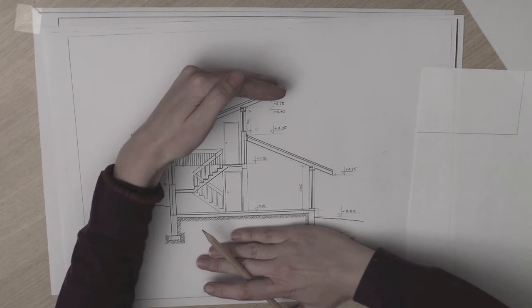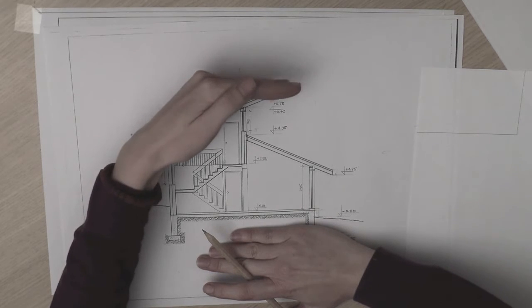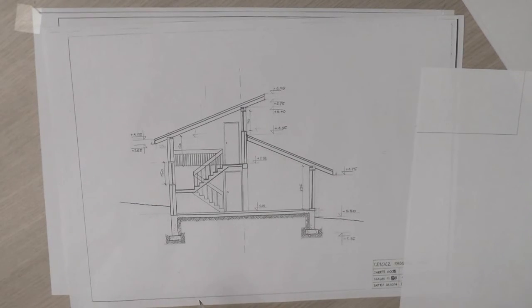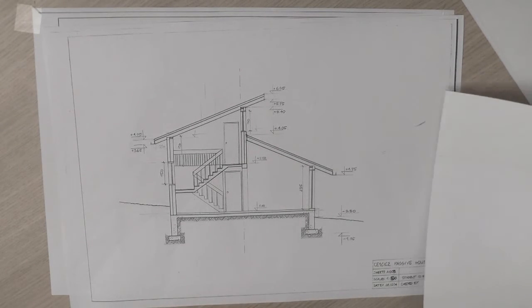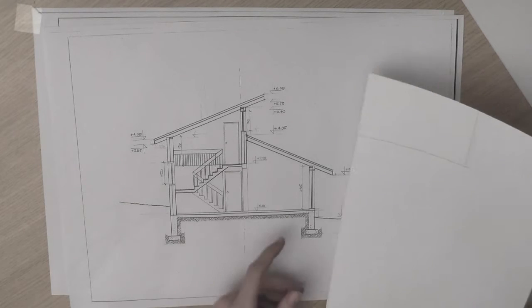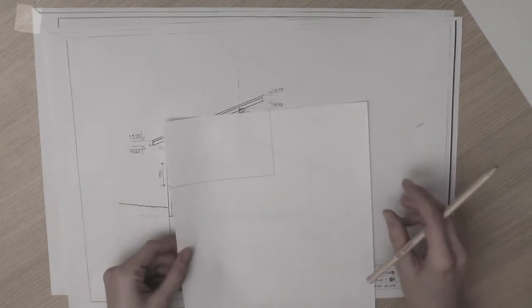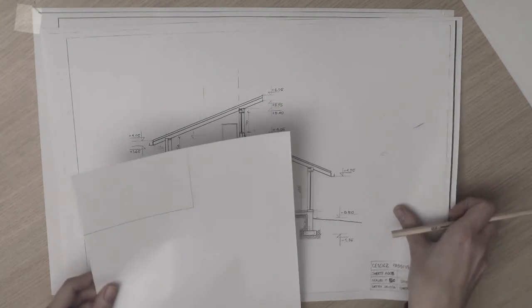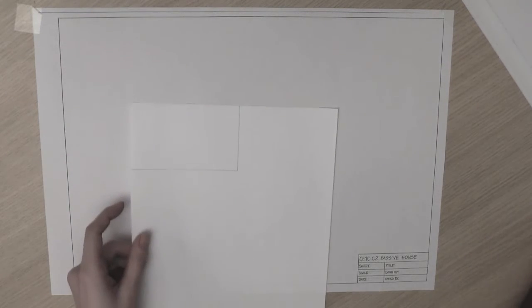Remember that we don't see footings in elevations. So I have the point here. I added some elevation marks to make it easier to read these heights. My height here is just a little over 6 meters. So this is the height of my elevation, just a little over 6 meters.